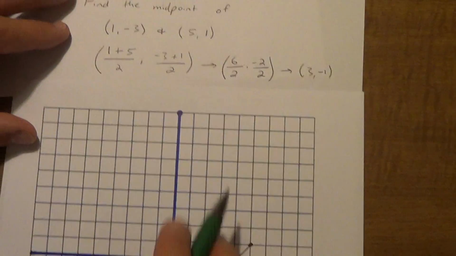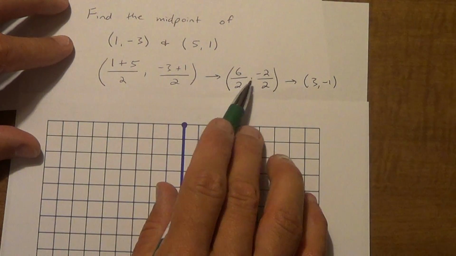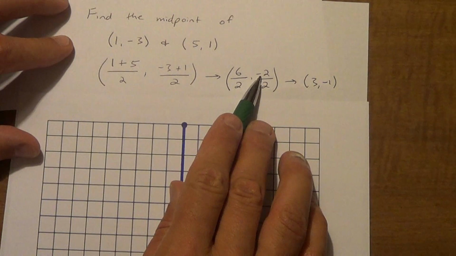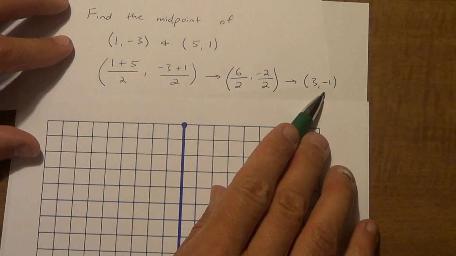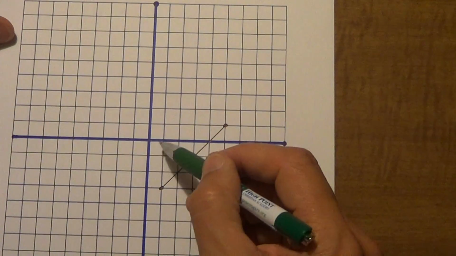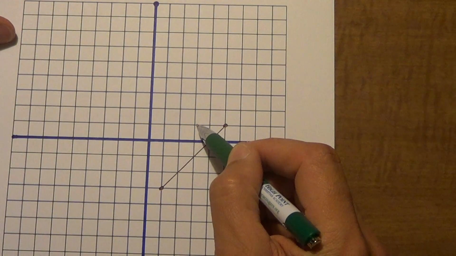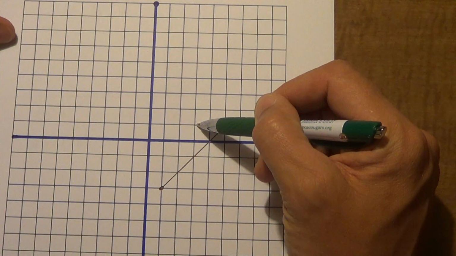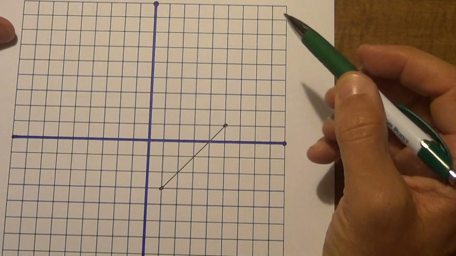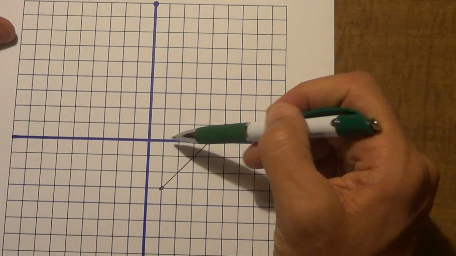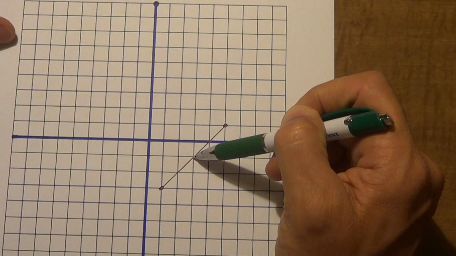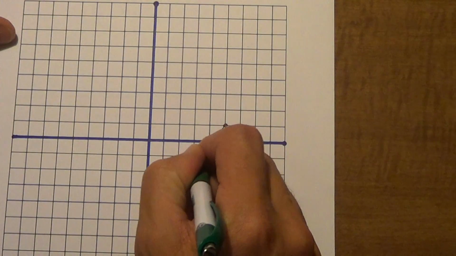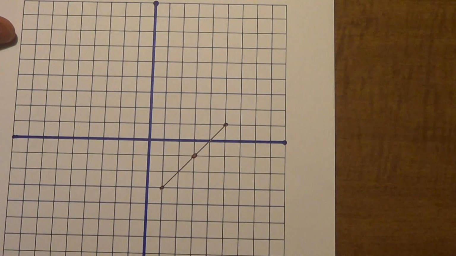I've seen this happen before. -3 plus 1 and somebody puts 2 here instead of -2. And so they come up with 3 comma 1 instead of 3 comma -1. Well, if I were to graph 3 comma 1, that's way up here. Does that look like it's in the middle of the segment? No, it's not even touching the segment. Remember the correct answer is 3, -1. So 1, 2, 3, -1. Let's go ahead and put that dot there. Does it look like that is right in the middle of the segment?